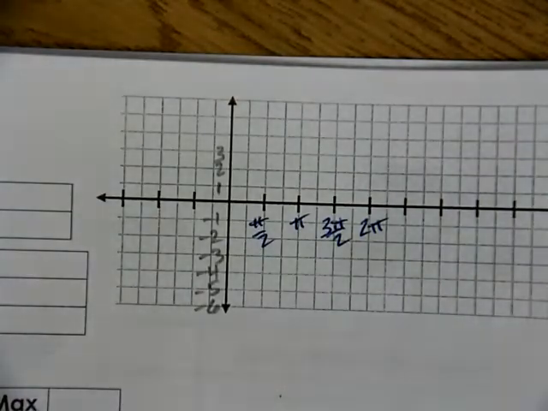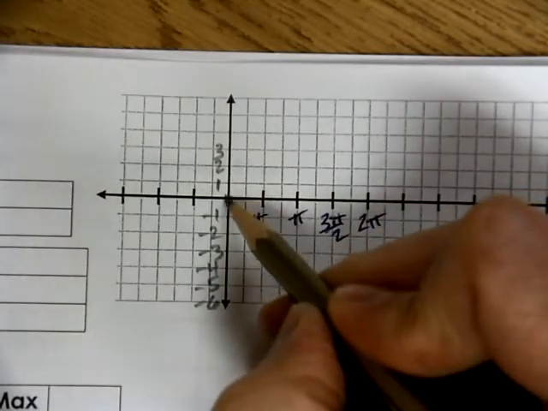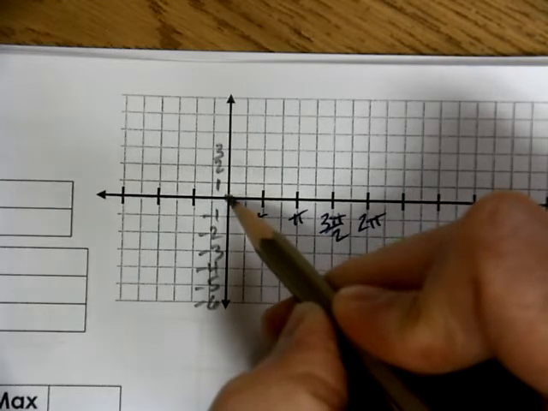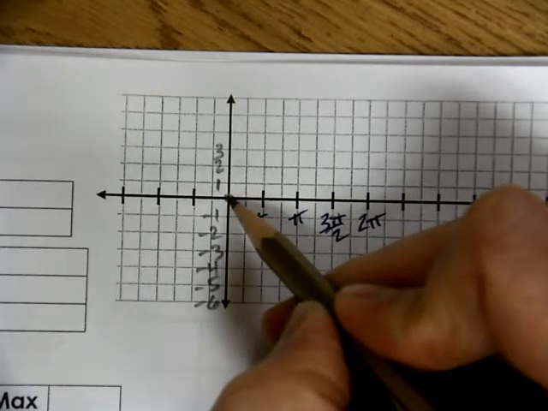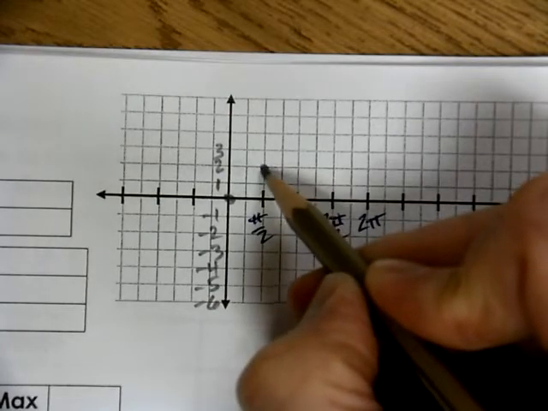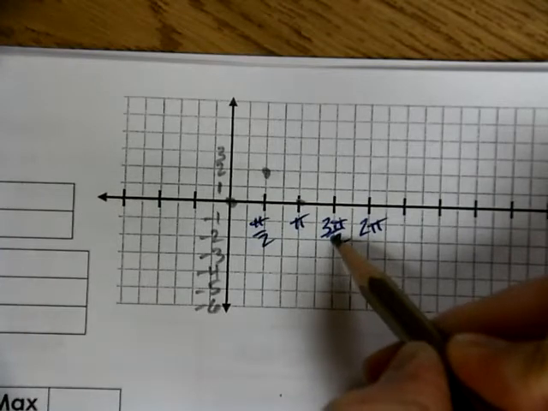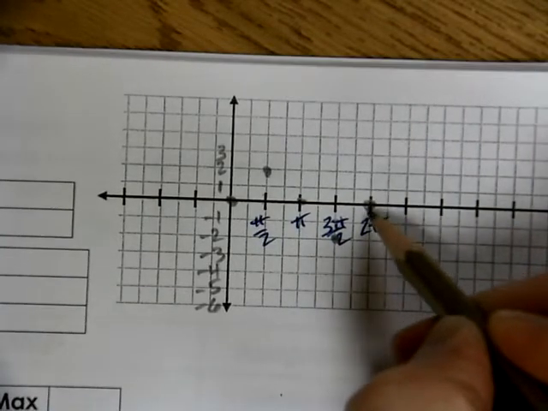Label out our scales. We know that we're going to be starting at 0, 0 because this is a sine graph. And then we're going to go up to 2, back to 0, then negative 2, back to 0.